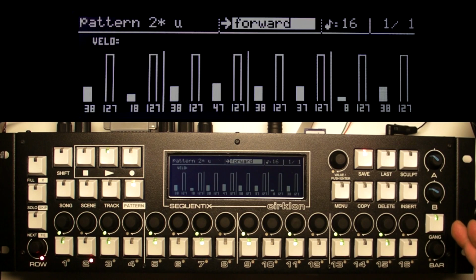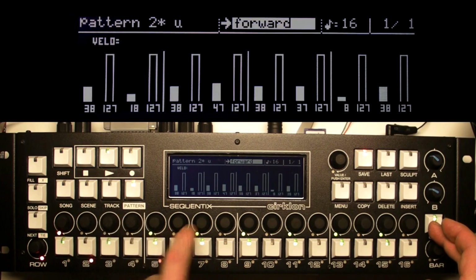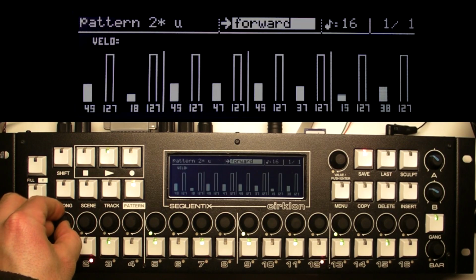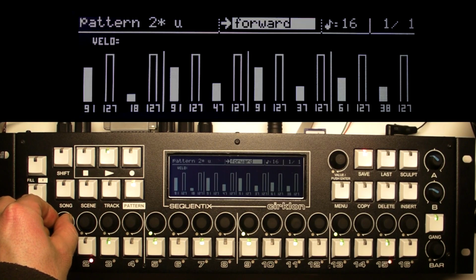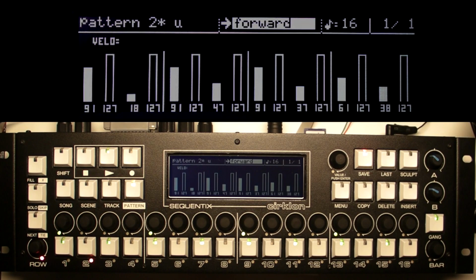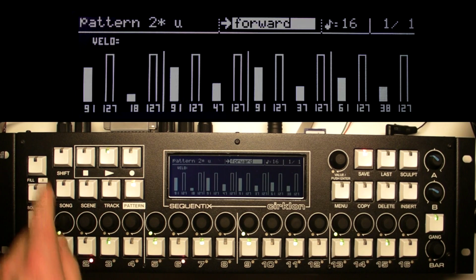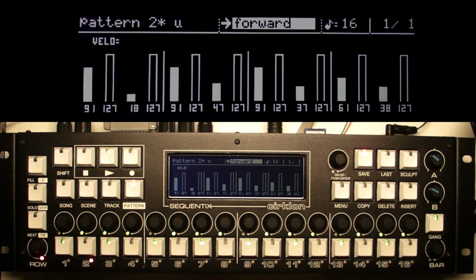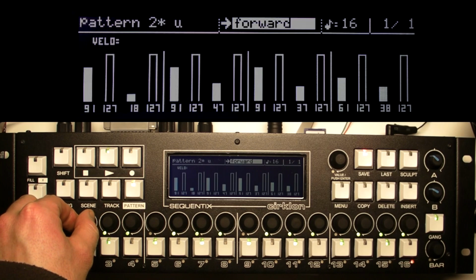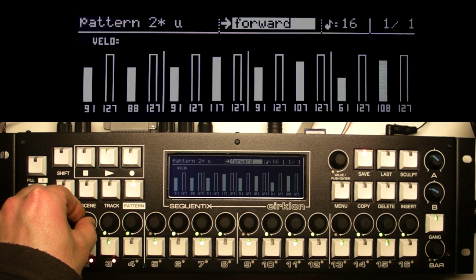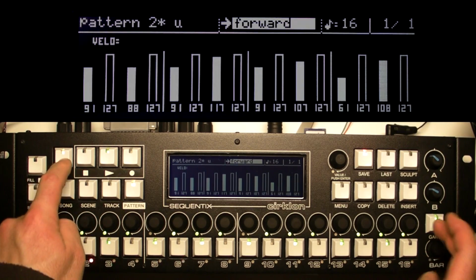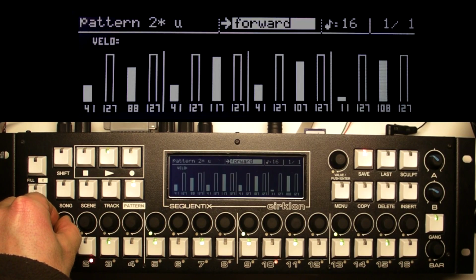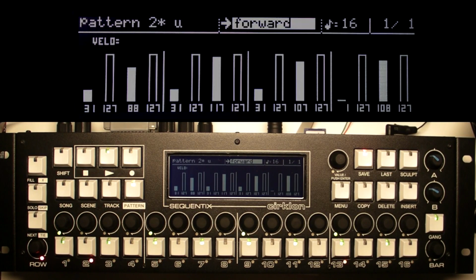You can remove some of those steps from the gang by holding gang and pressing them again. You can switch which steps are ganged. If you hold the shift key down and press gang, you'll see that it inverts the selection of notes that are ganged, of steps that are ganged. And press the gang key again to turn off the gang mode.